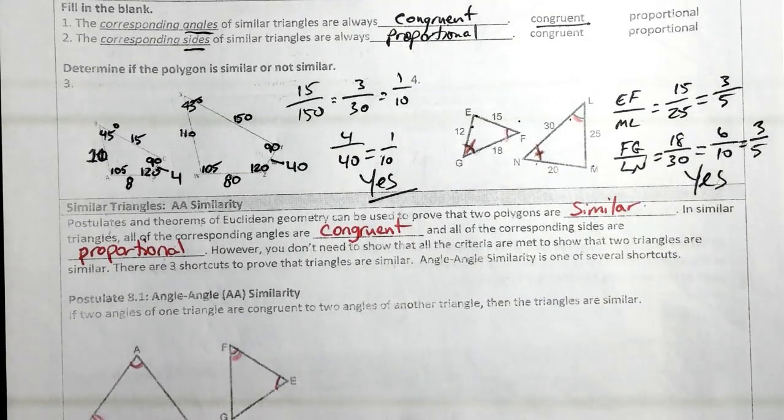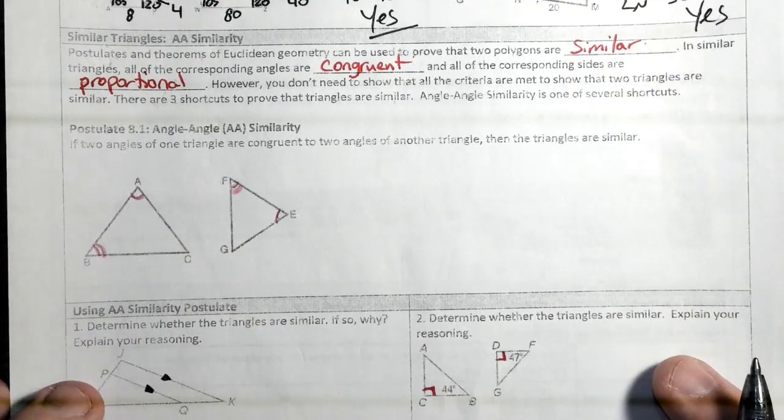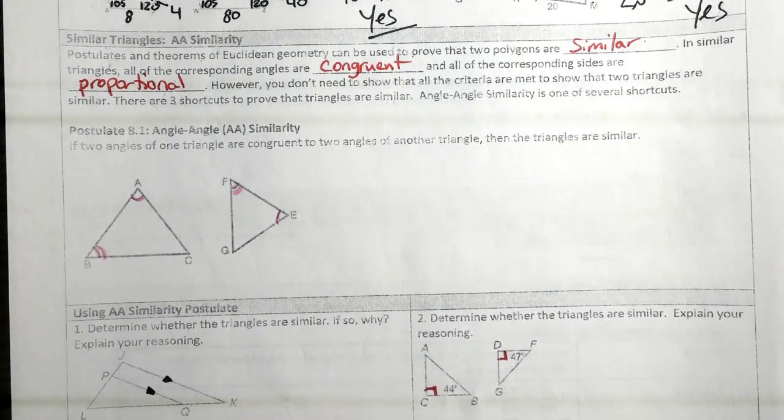All right, let's scooch down the page. Talk about similar triangles. AA similarity, or angle-angle. So postulates and theorems of Euclidean geometry can be used to prove that two polygons are similar. In similar triangles, all of the corresponding angles are congruent. We've talked about that a couple of times. And all of the corresponding sides are proportional. We've now talked about that a couple of times.